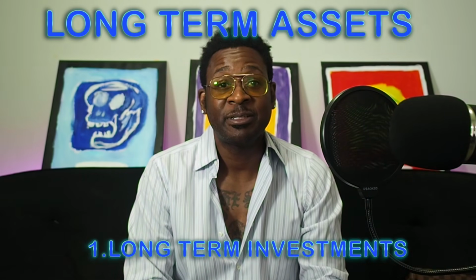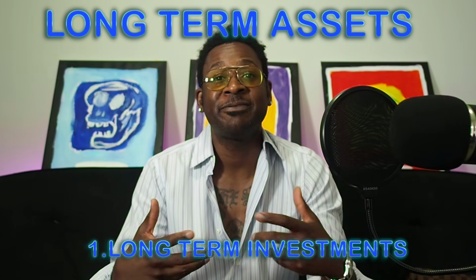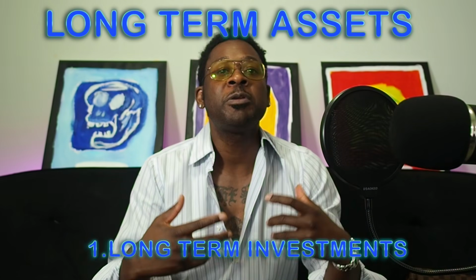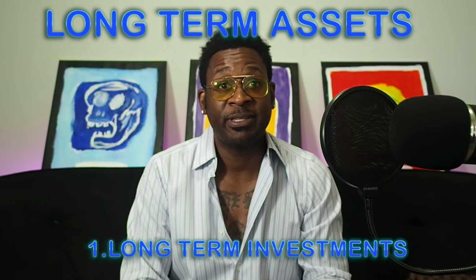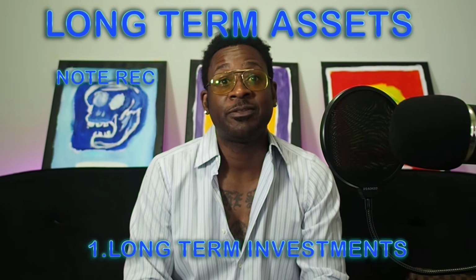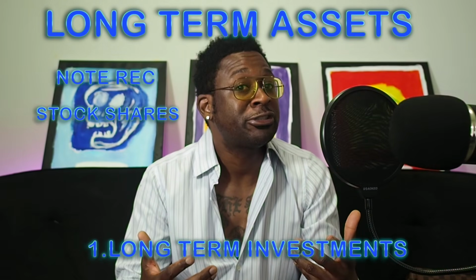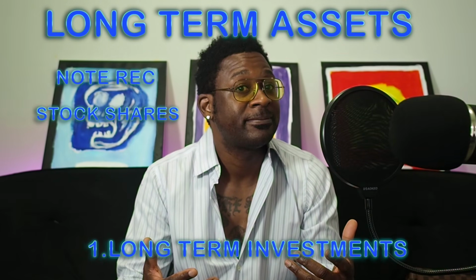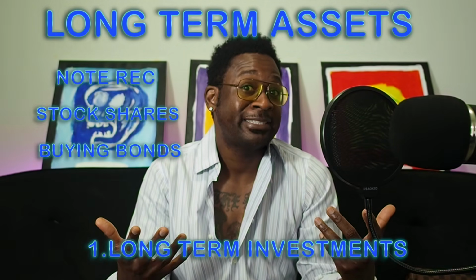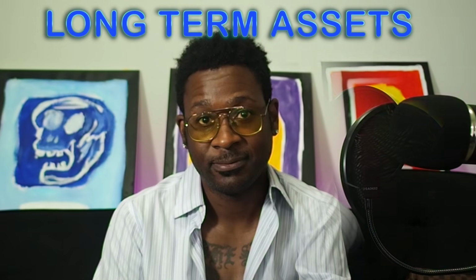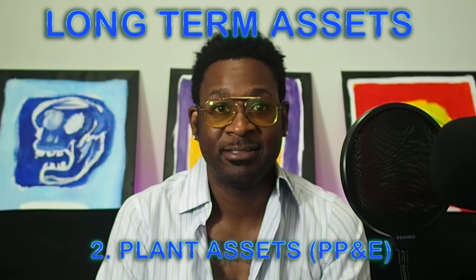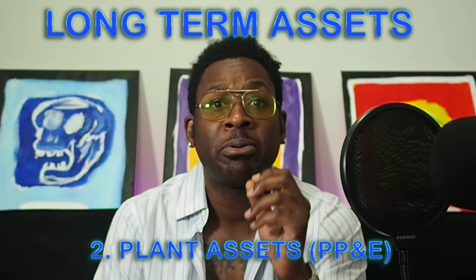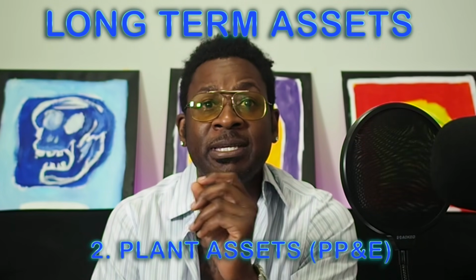Long-term investments could be any type of outside investments that we make that we plan on keeping for longer than 12 months. Examples of that could be a note receivable, purchasing stock in another company, or purchasing bonds from another company.